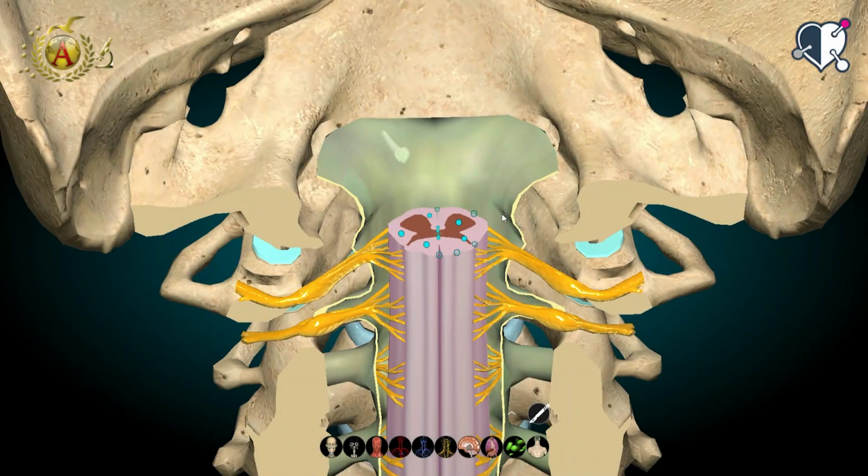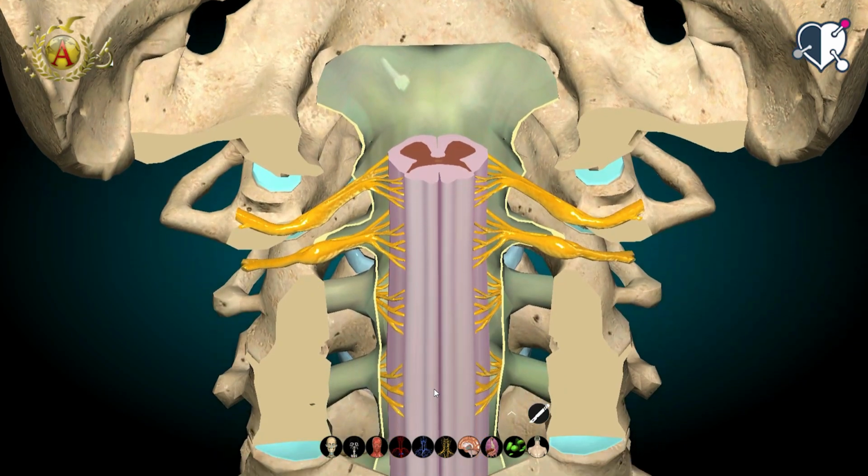The spinal cord forms the most caudal part of the central nervous system. It extends from the great occipital foramen, where it connects with the brain, down to the first lumbar vertebra. Along its length, the spinal cord gives rise to several nerve bundles.